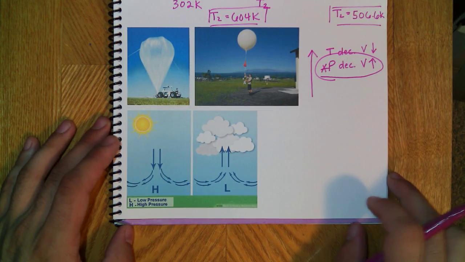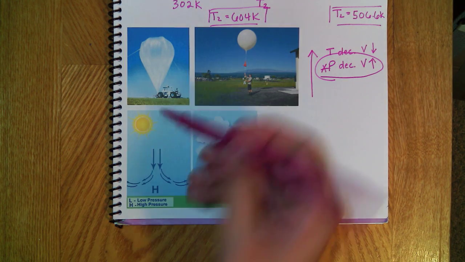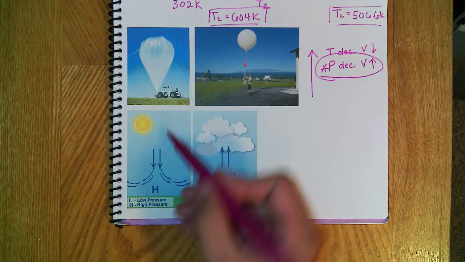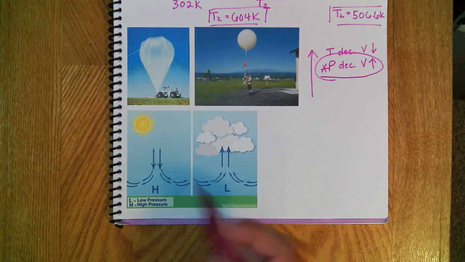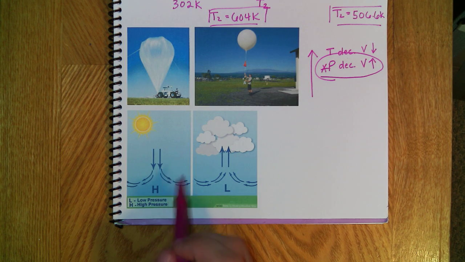Then the very last thing we looked at was cloud formation in terms of temperature and pressure. We looked at air masses last chapter and how they act when they are warm and cool. When air masses cool and drop in temperature, they are more dense, so they will sink to the surface of Earth, and that's what causes a high pressure area.